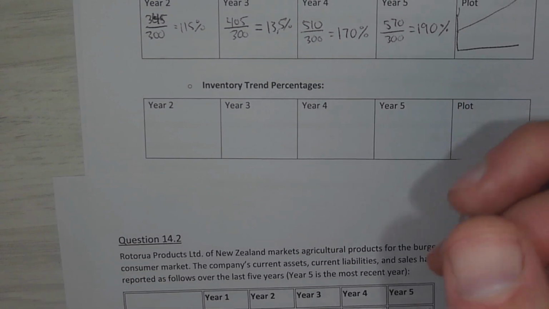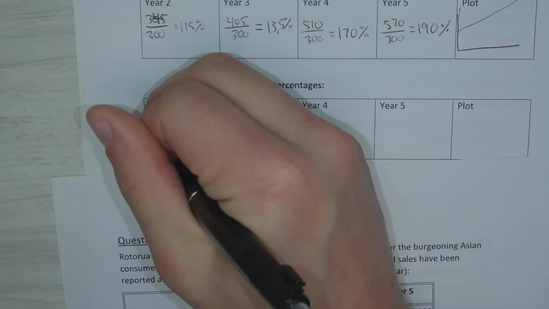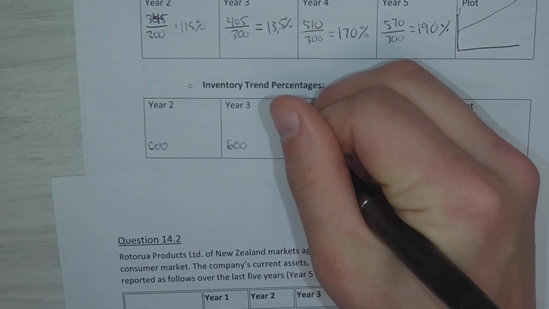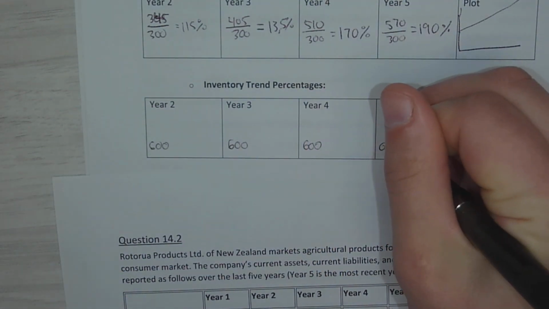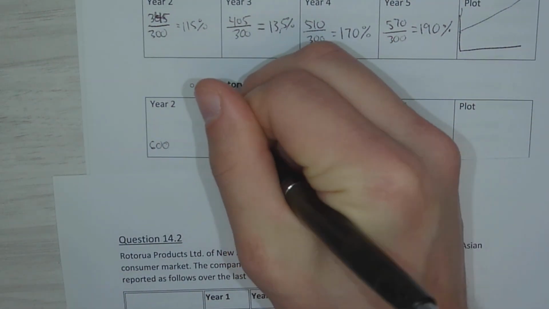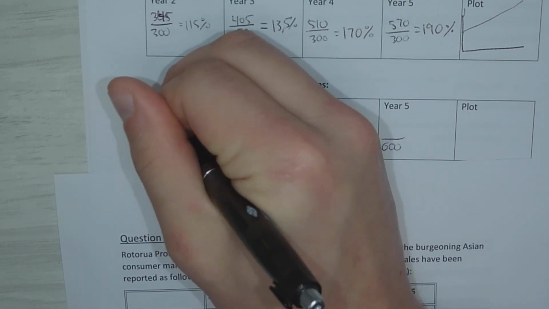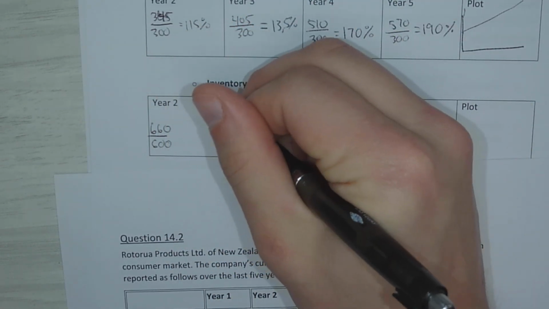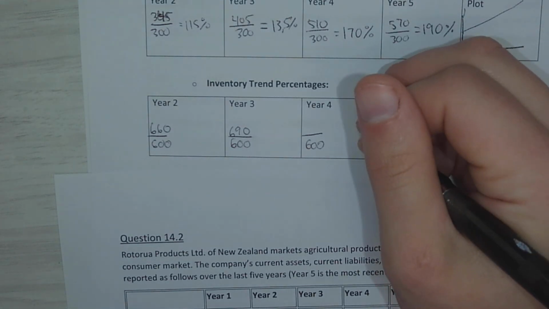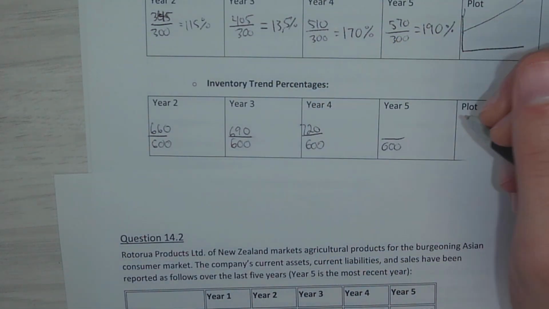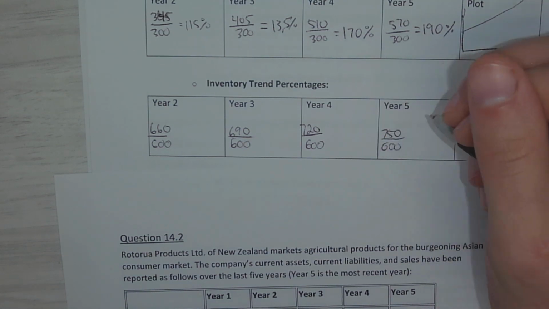Inventory trend. So our inventory had a base of 600,000. So we can add that to all of these. And in year 2 we had 660, 690, 720, and 750.